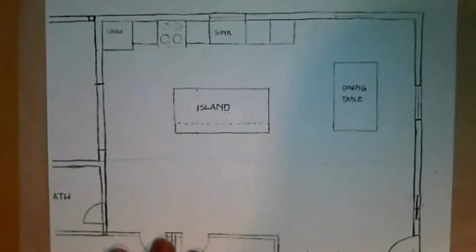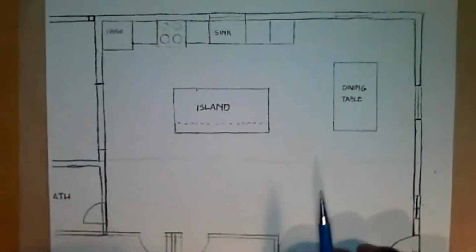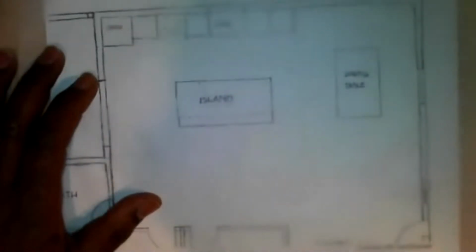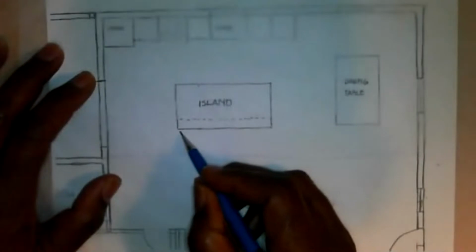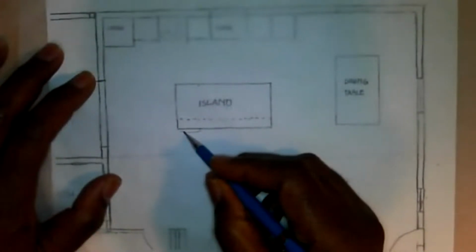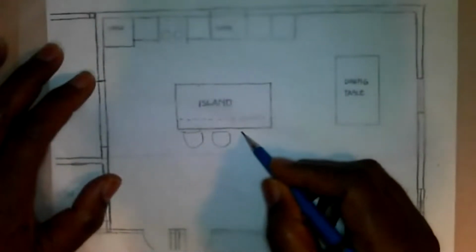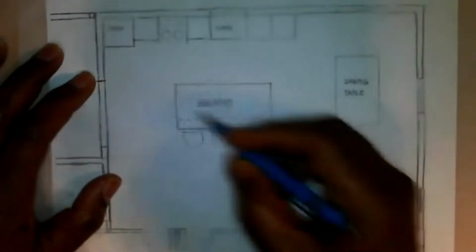I think what could help us. And this is what design is all about. Okay, so I'm going to overlay this to tracing paper. So we know that we're going to have some stools in here. That's going to help us a little bit too, right? You're going to have some stools in here, probably 4 of them.